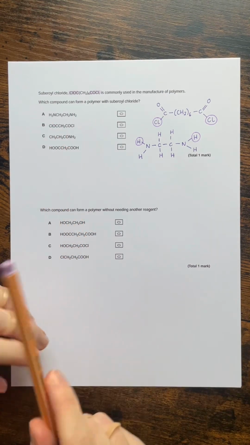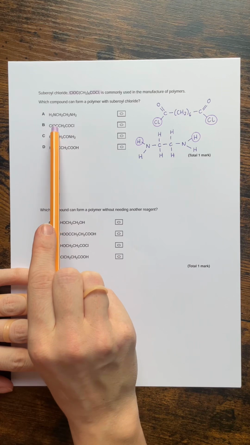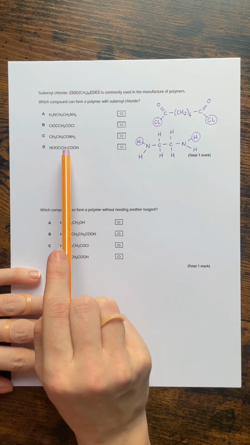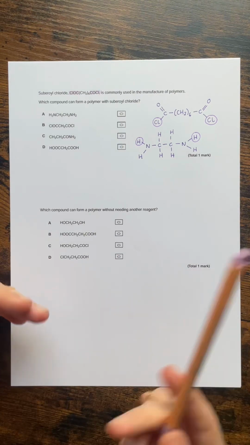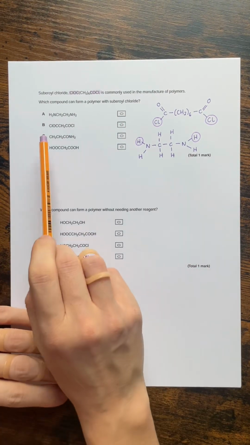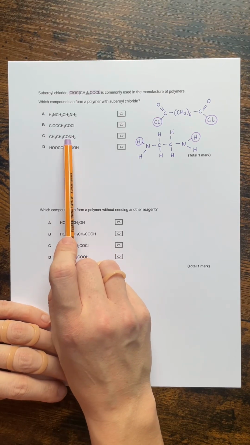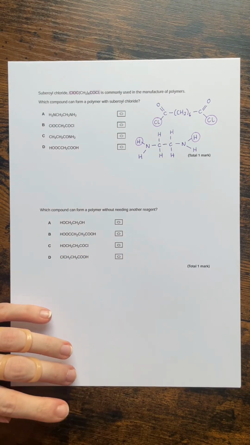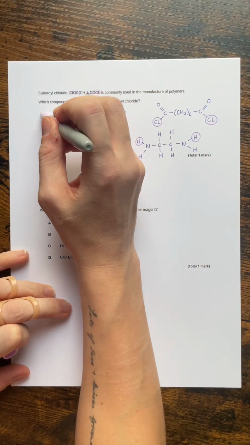We can't do that with any of the other options because we've either got another diacyl chloride, or we've got a dicarboxylic acid, and that's going to give us more C double bond O's, not the single bond O or the NH that we need. And then C does have an NH2 group on one end, but that's actually already an amide, so that's a bit of a weird option that they've put in there. So the answer we'd be looking for here is A.